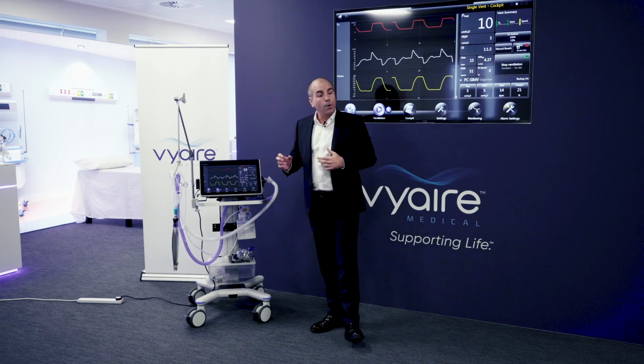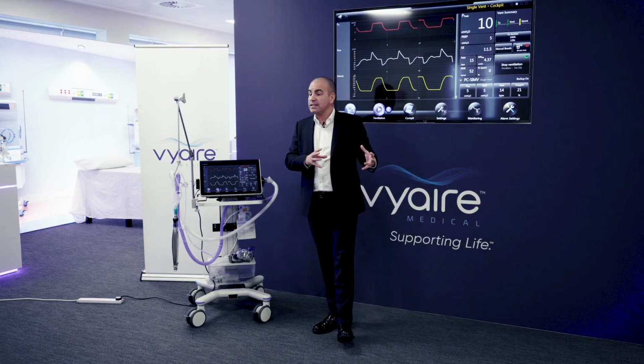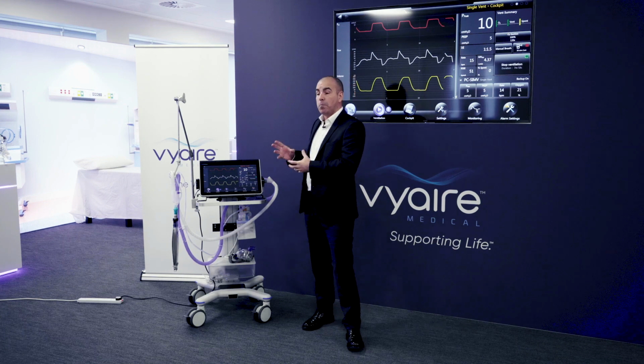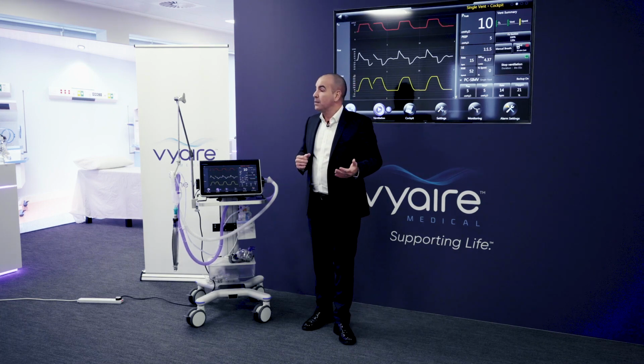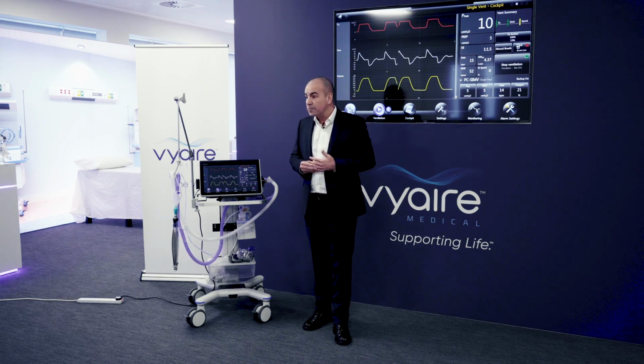So essentially what we've done with the bellavista platform, we've taken all the best bits from conventional ventilators and all the best bits from non-invasive ventilators and put them into one box so that we can go at least toe-to-toe or exceed in the marketplace, which is getting increasingly congested and competitive.